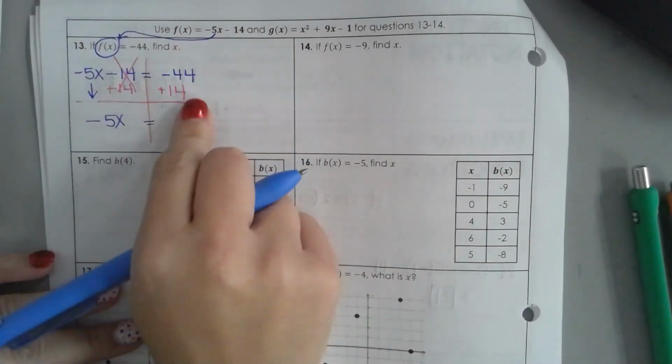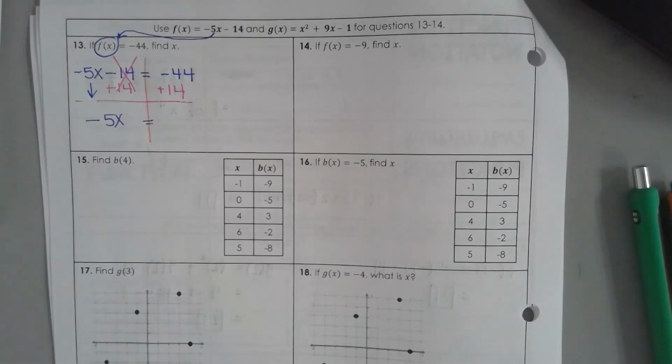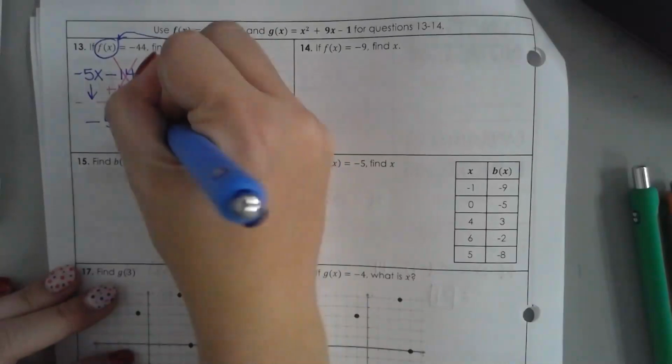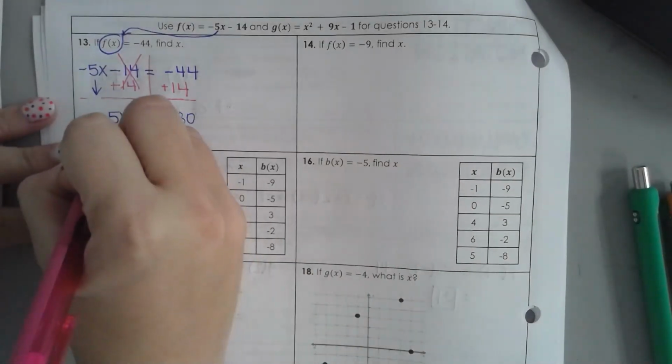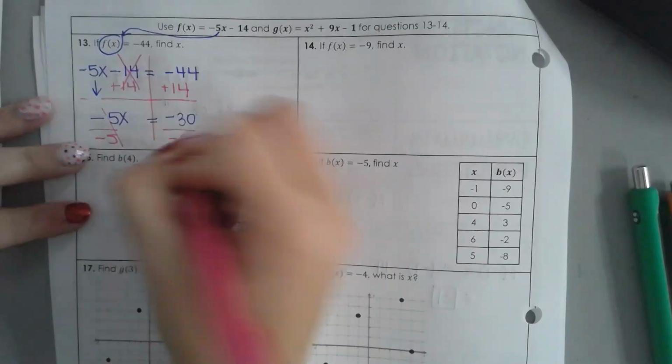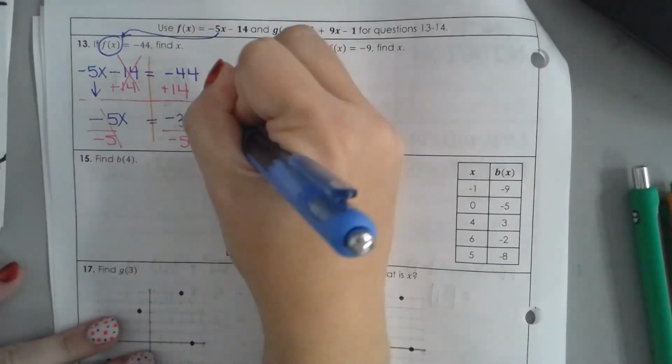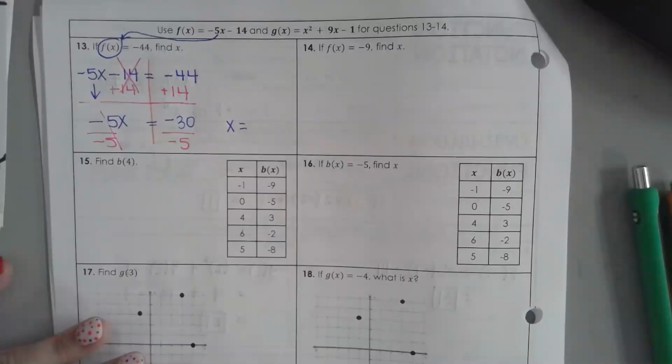So over here we have to add negative 44 plus 14. What is that? Negative 30. And then what's my next step? Divide both sides by negative 5. And I get x equals 6.